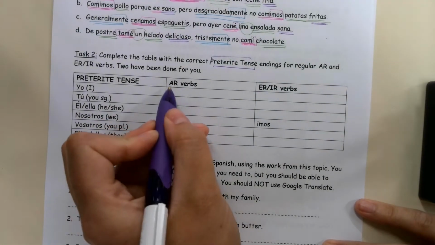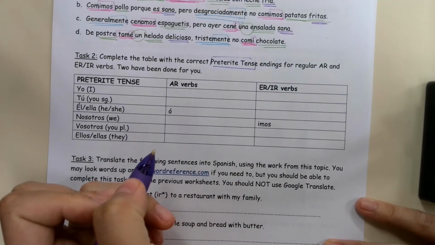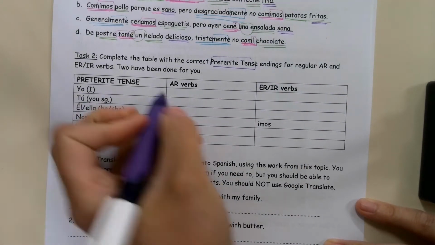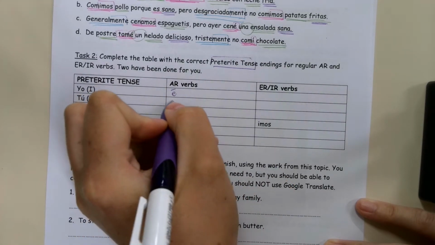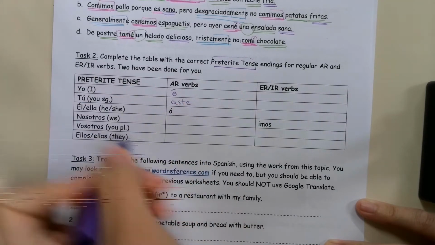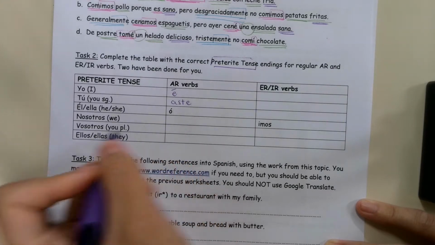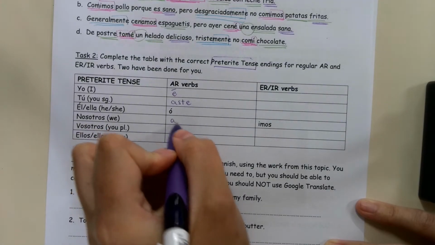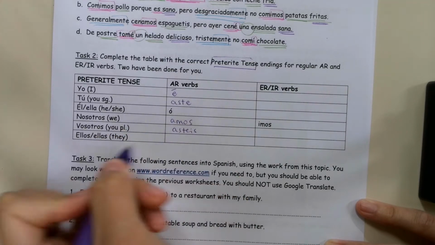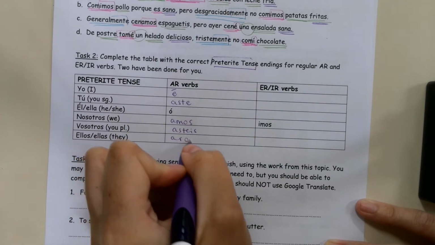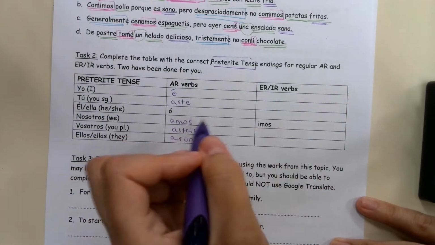So for this, we take off our AR or our ER-IR and we put a different letter in its place. So our AR endings for I did something is é with an accent. You singular is aste. He or she, ó with an accent. The accent's very important. For we, it's amos. You plural, asteis. And they, aron.